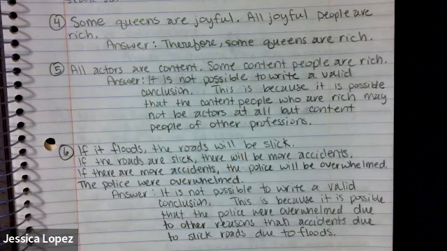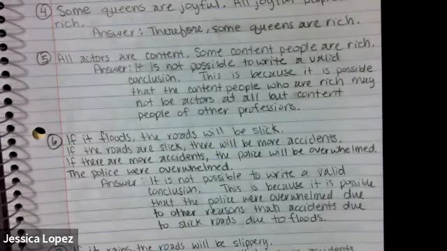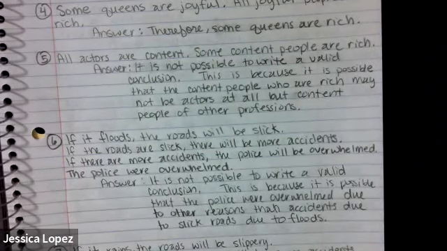We don't know, so we cannot make any conclusion here. Now, number 6 says, if it floods, the roads will be slick. If the roads are slick, there will be more accidents. If there are more accidents, the police will be overwhelmed. The police were overwhelmed. Here, it is not possible to write a valid conclusion.